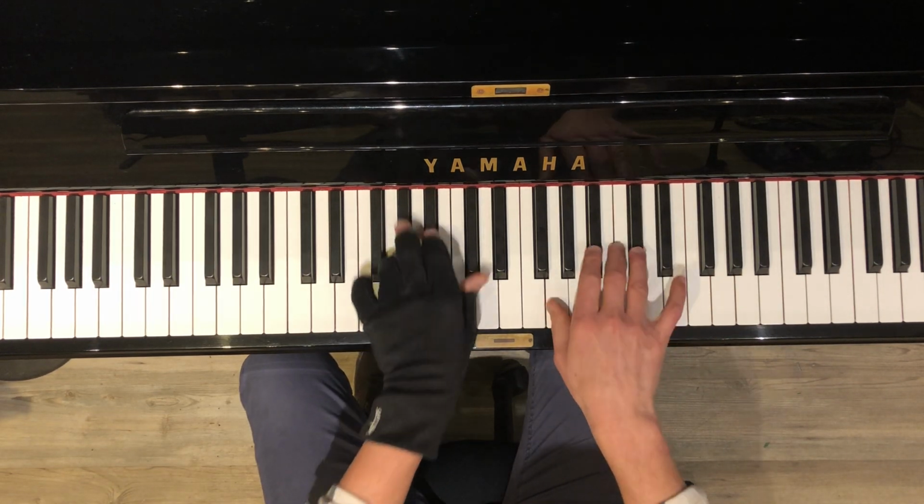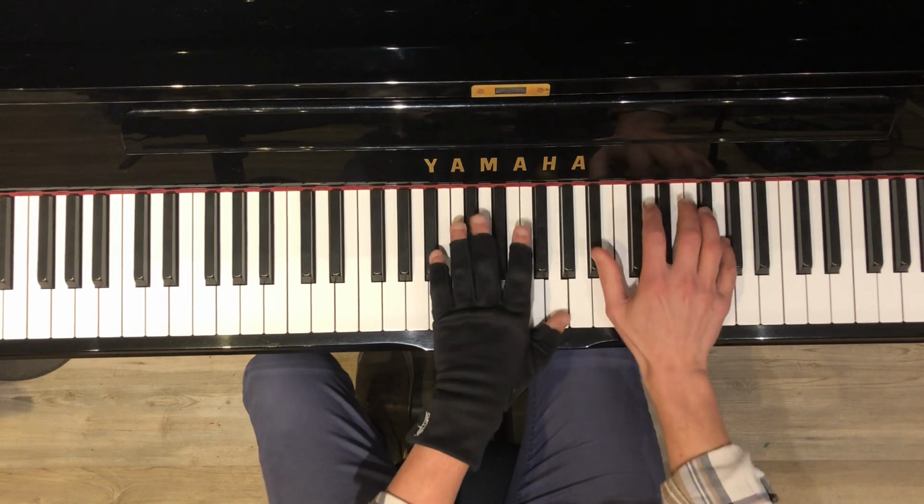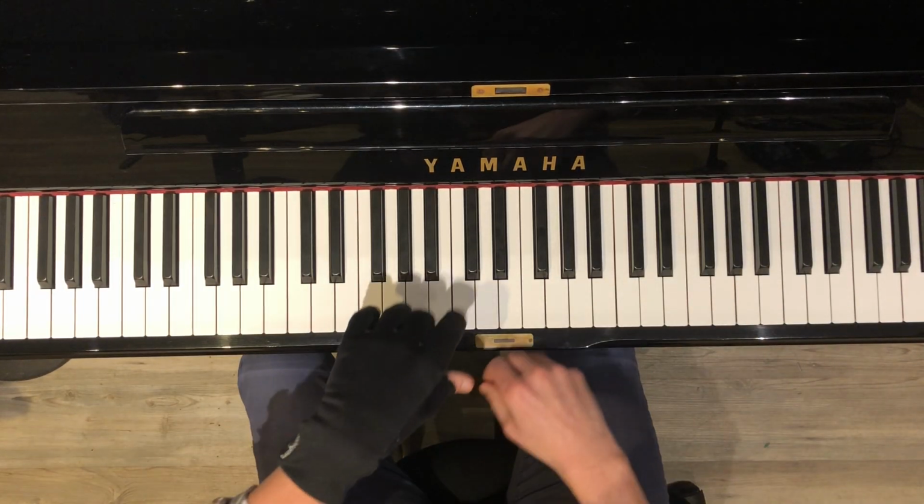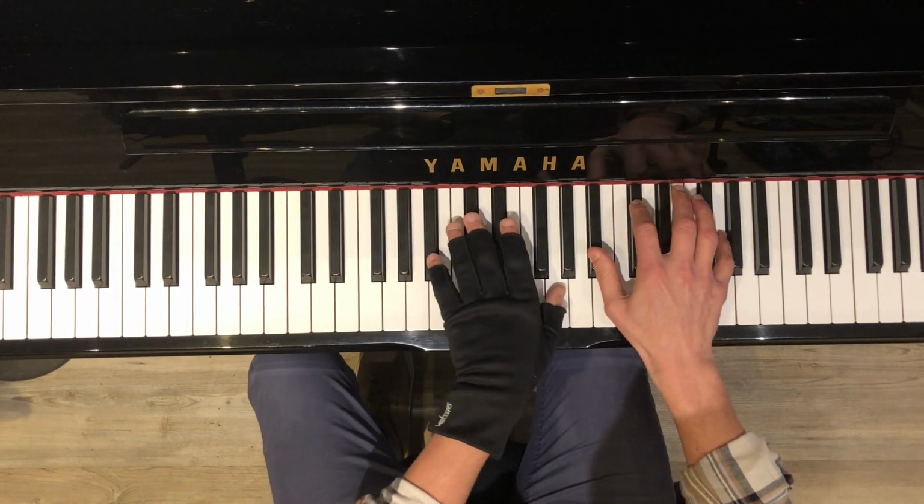So continue to do your C diminished inversions, but add the G diminished inversion. So G major, G diminished, major, and then do it with the actual inversions of the chords.